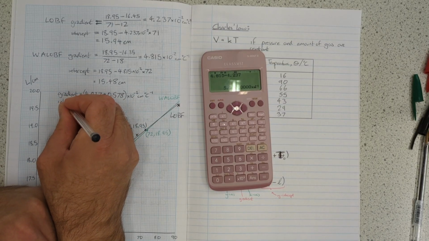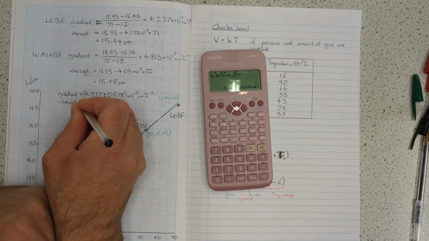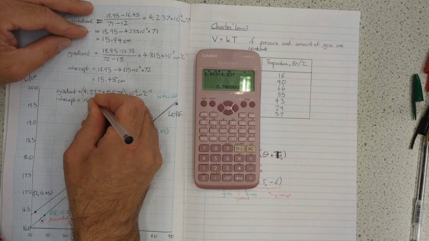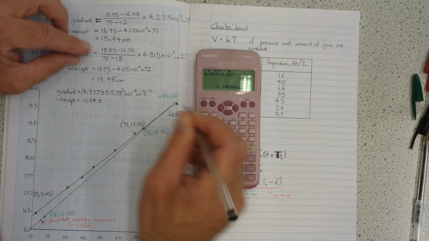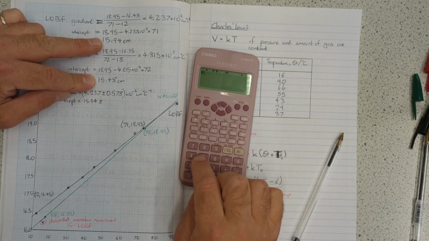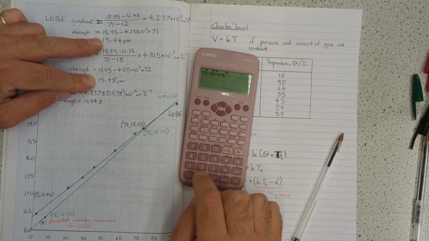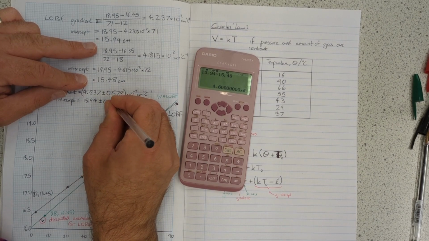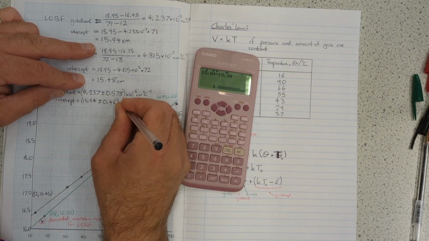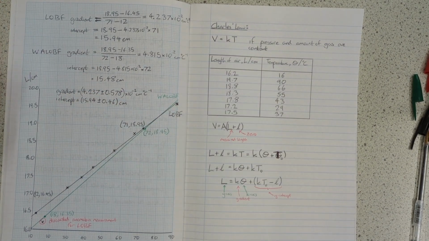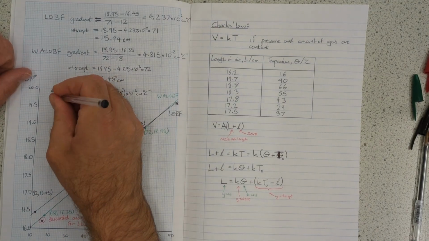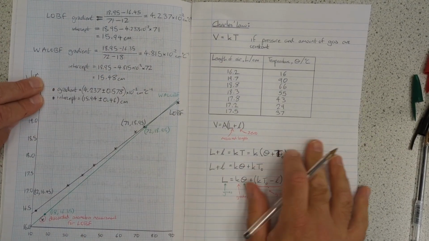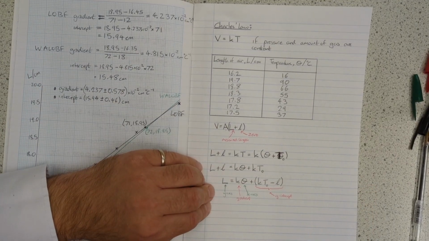And the intercept is going to be the same thing. It's going to be 15.94 plus or minus, and let's go 15.94 subtract 15.48, 0.46. So I wouldn't have to do anything to that. That's fine. So now I've got my two important values here that I'm going to put into this equation here.